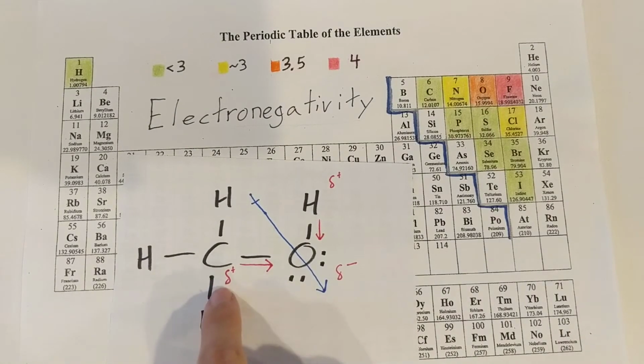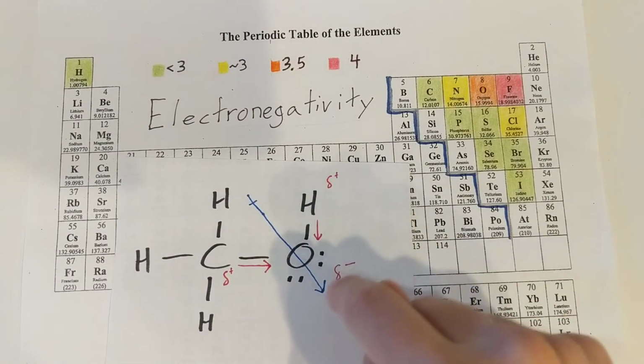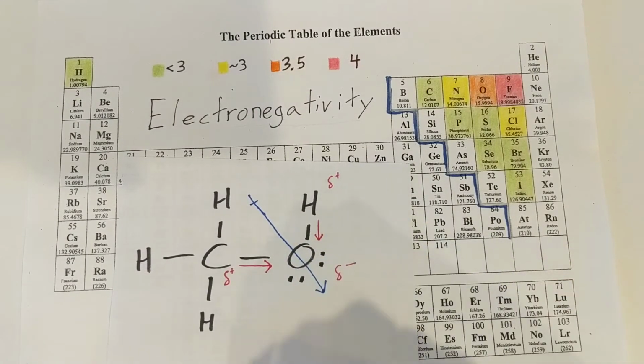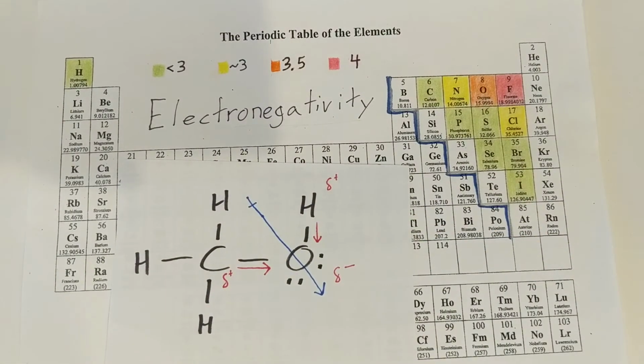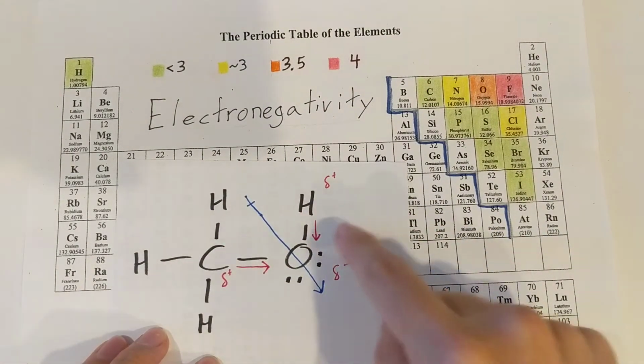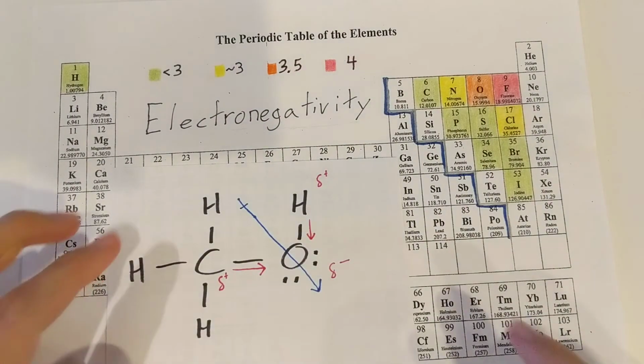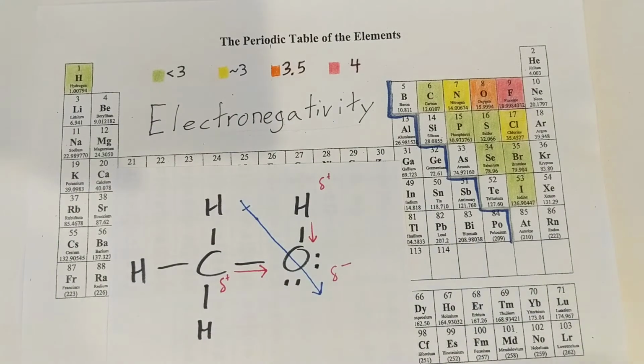So even though it looks like we got more partial positive charges than partial negative, this partial negative is going to be a larger partial negative than either of these 2 partial positives together. So if you add all the partial charges up together, it's always going to equal 0 because the molecule's a neutrally charged molecule.